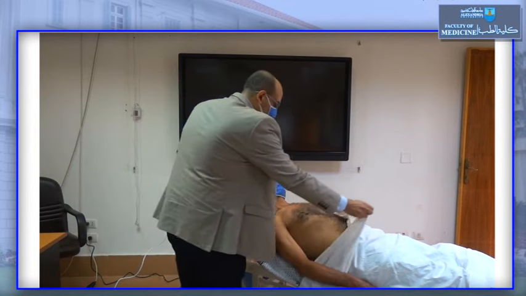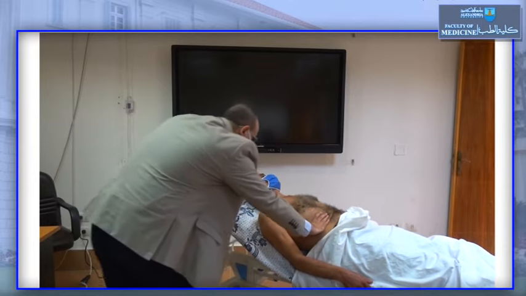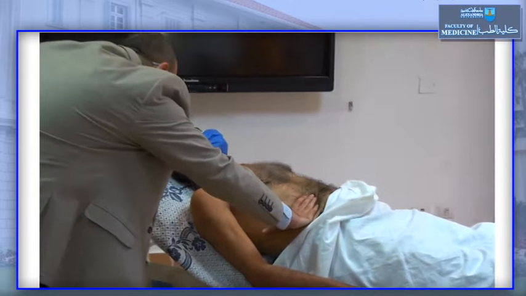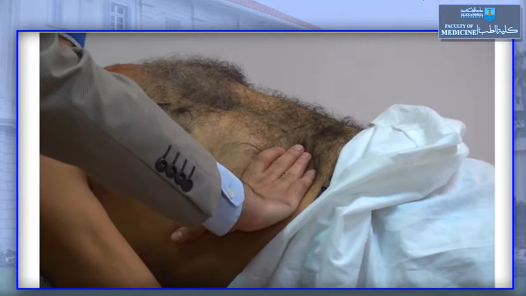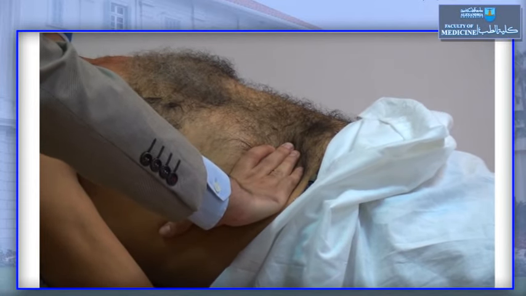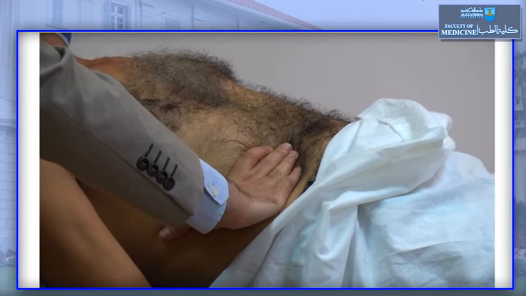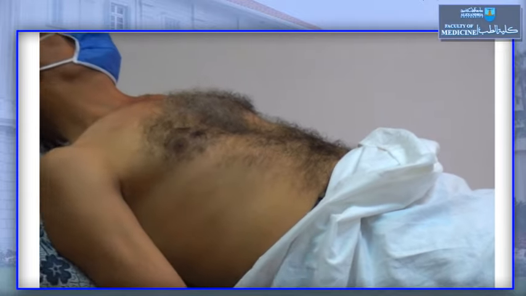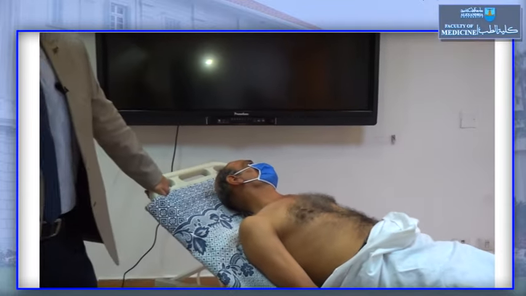Last one, we can do what is called hepatojugular reflux. We palpate the right hypochondrium and look at the neck veins. There is an increase in congestion while compressing the right upper quadrant, indicating positive hepatojugular reflux.